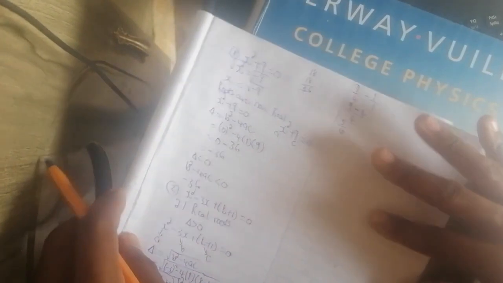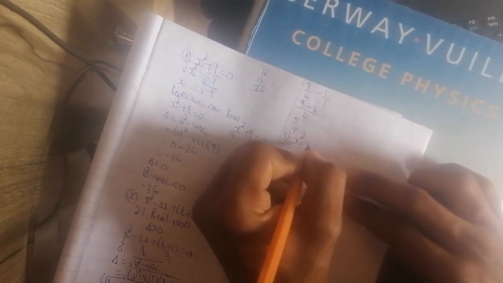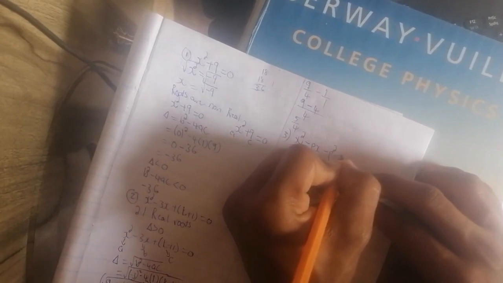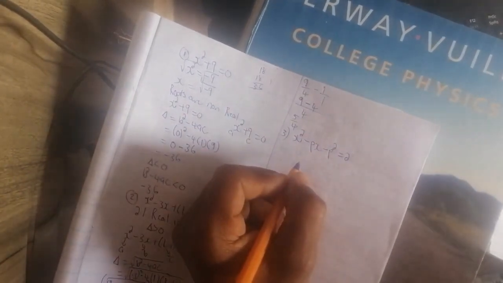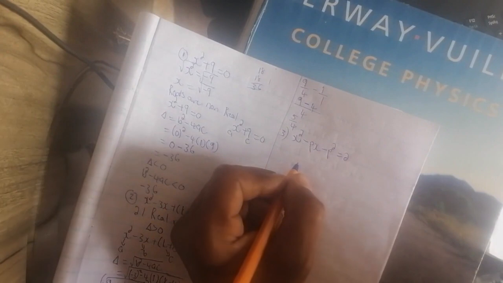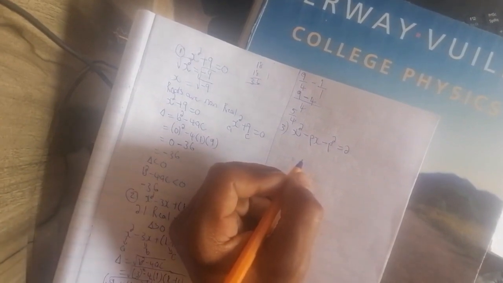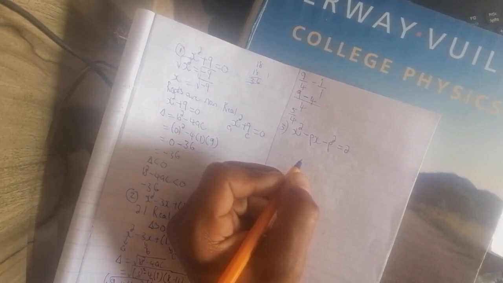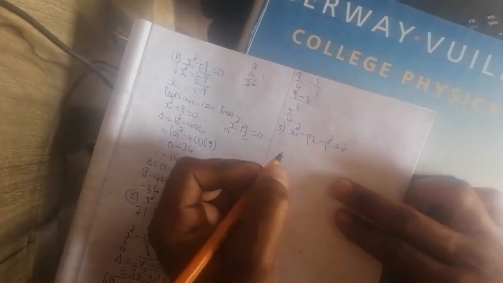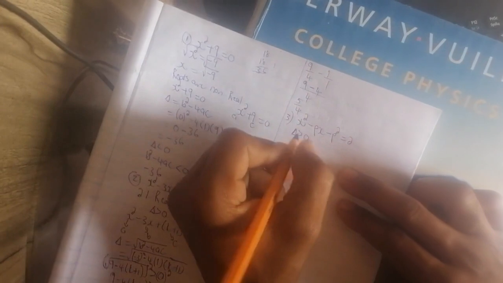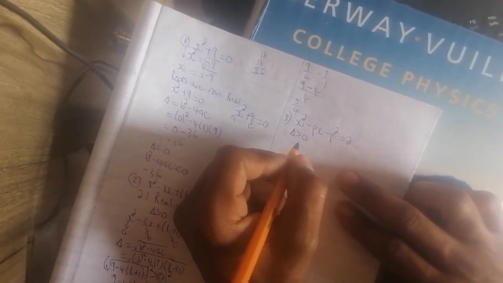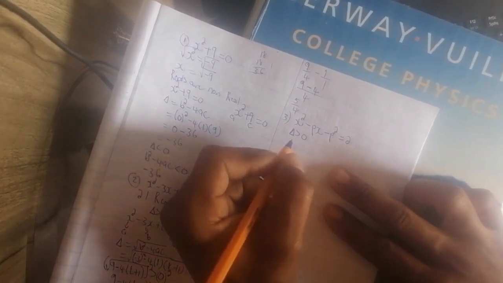And then in number 3, they say show that the equation x squared minus px minus p squared equals 2 has 2 real and unequal roots for all real values of p. So the roots are real and unequal, right? We are therefore going to say the discriminant has to be positive because the roots are real and different.